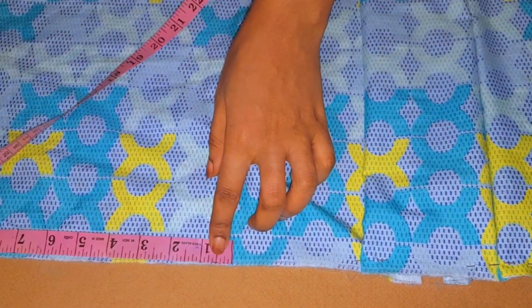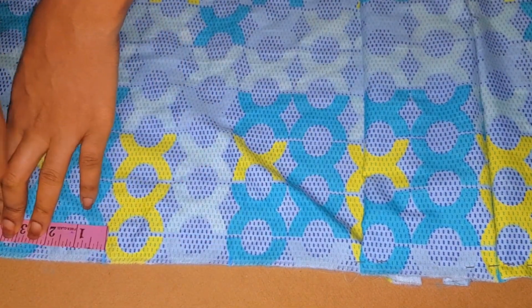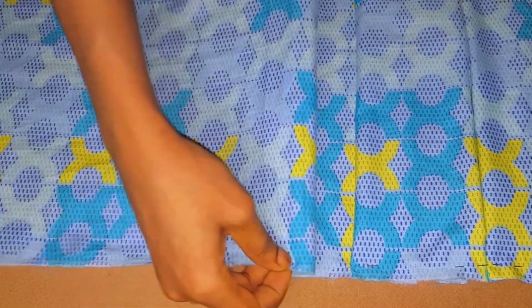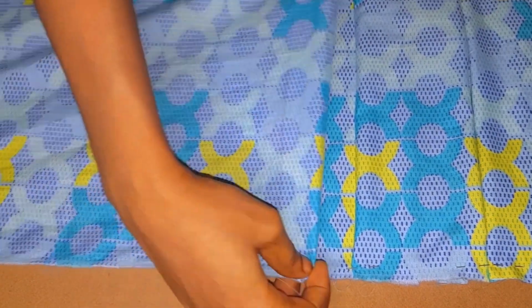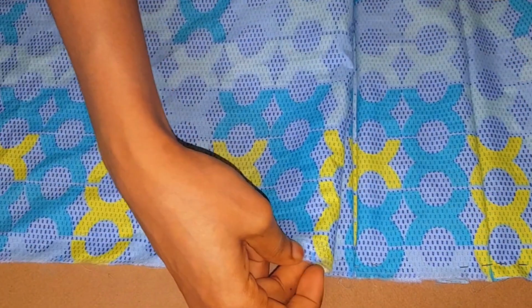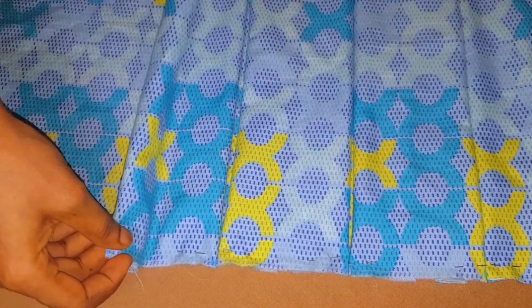I'm going to replicate what I've done here, so I will get the back part, which will also be 16 inches. For these box pleats, where I used 4 inches all through, I'm going to get 4 box pleats at the front and 4 box pleats at the back. In total it's going to be 8 box pleats. When you multiply 8 by 4, it gives me 32, and that is the waist measurement.